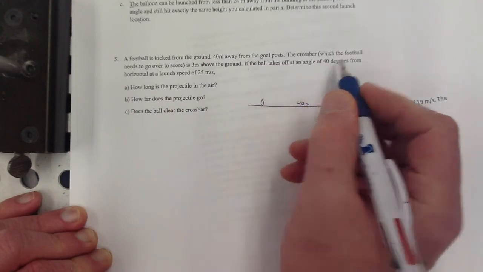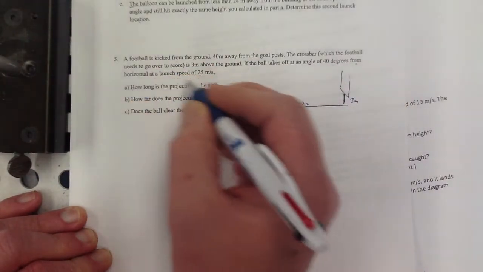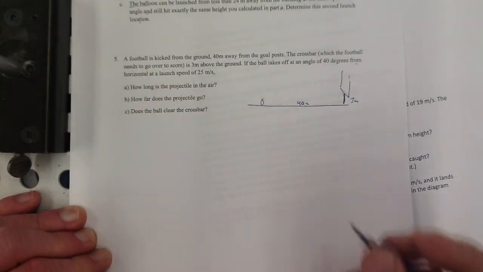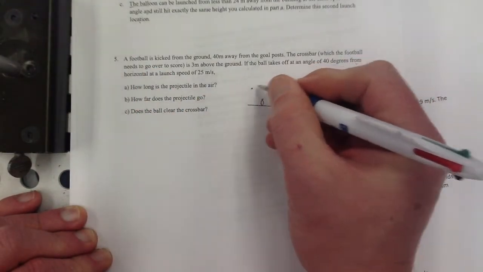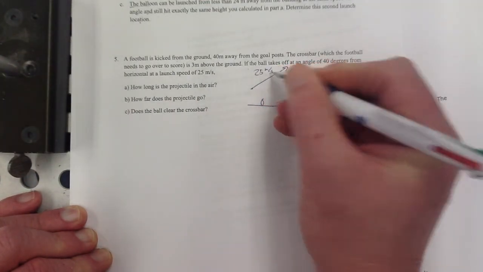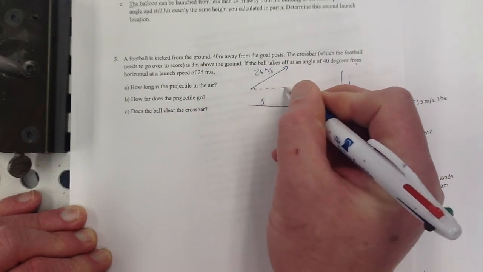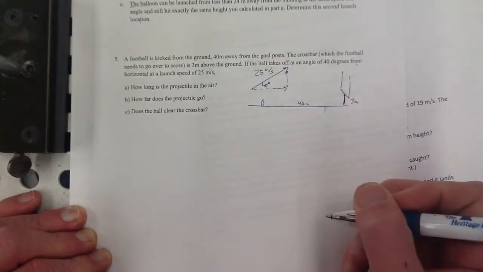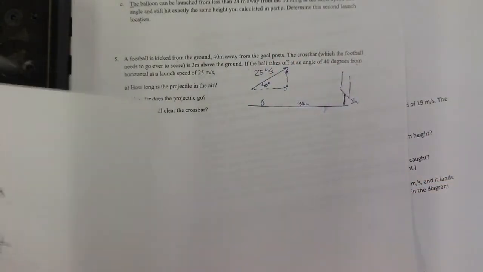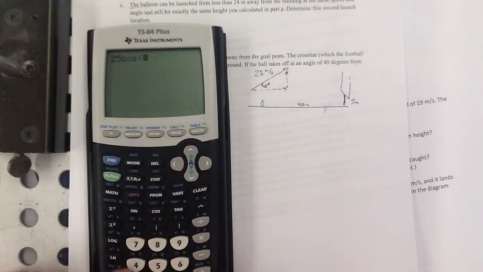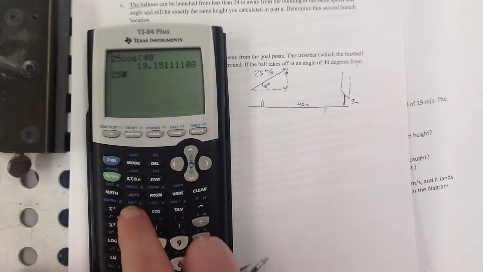If the ball takes off at an angle of 40 degrees from horizontal at a speed of 25 meters per second, then I'm going to do some math here. So it's going to be kicked at 25 meters per second, and the angle is 40 degrees. So I need to break that up into the two parts. 25 cosine 40 and 25 sine 40.